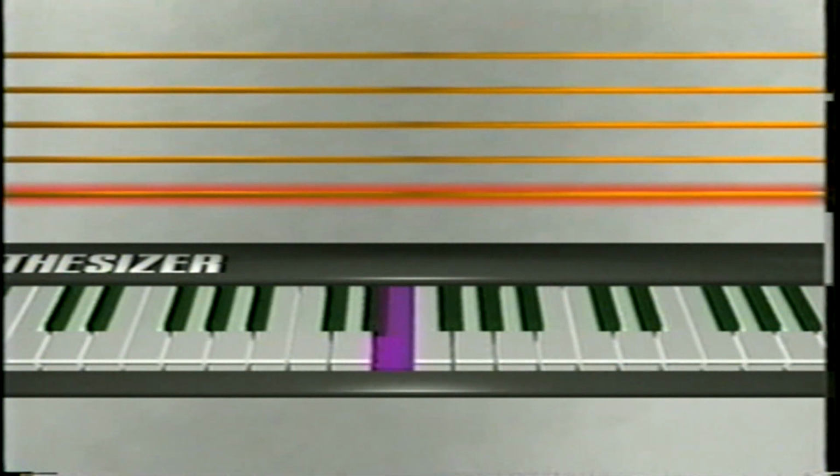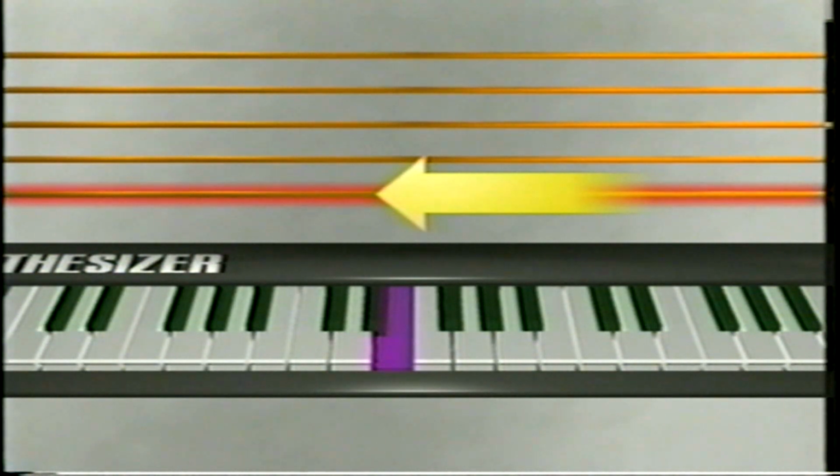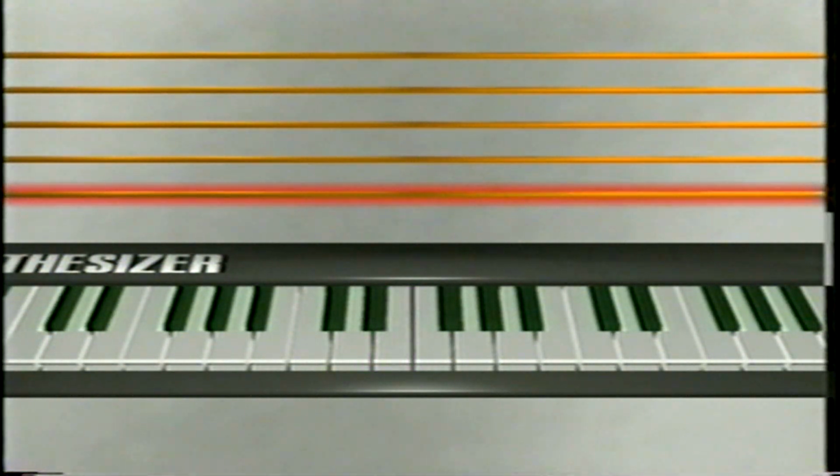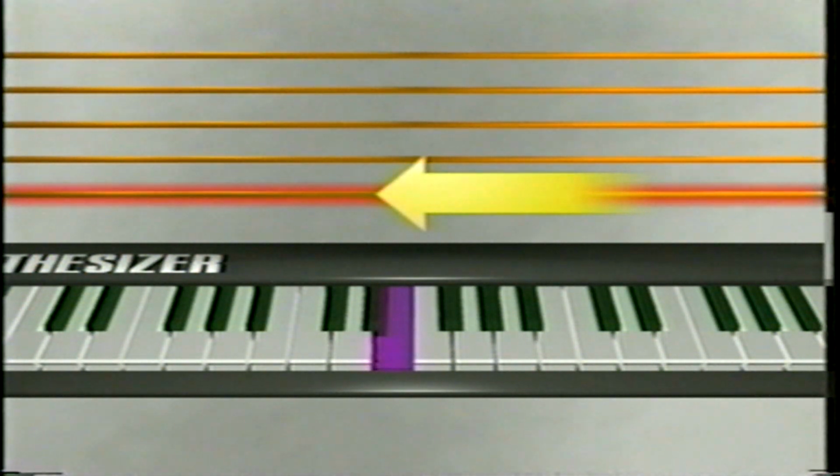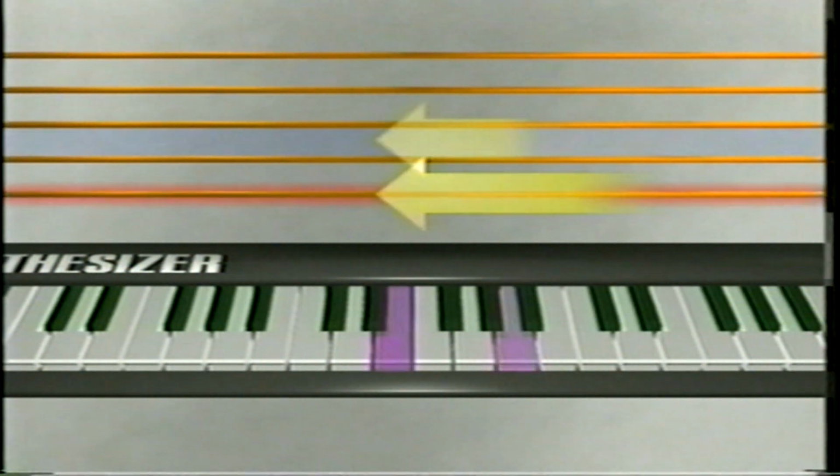When we play this pitch on the synthesizer, this line on the staff is highlighted. This line and this pitch go together. This line on the staff represents this musical sound. This line will always represent this same sound or pitch.